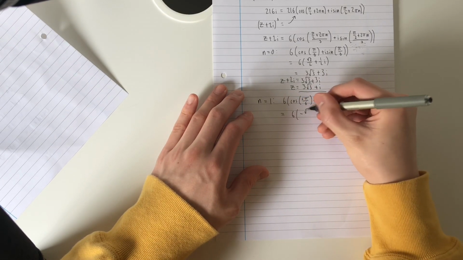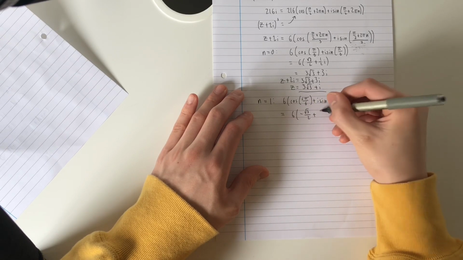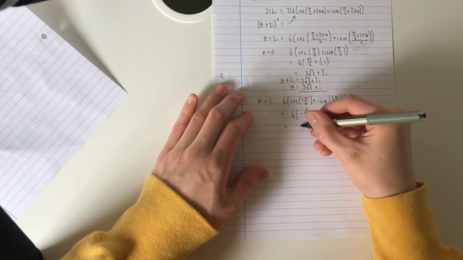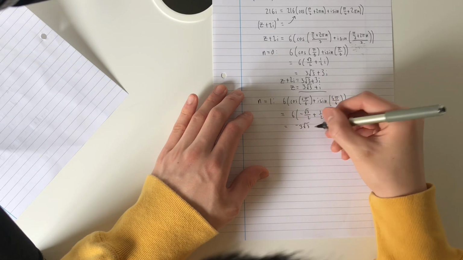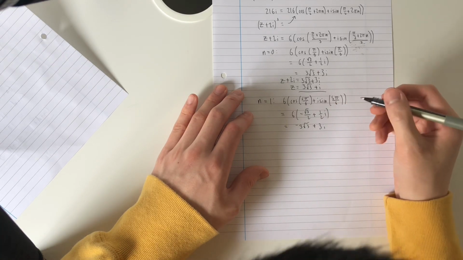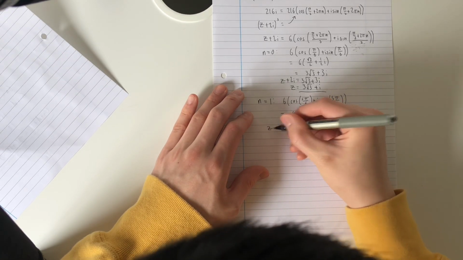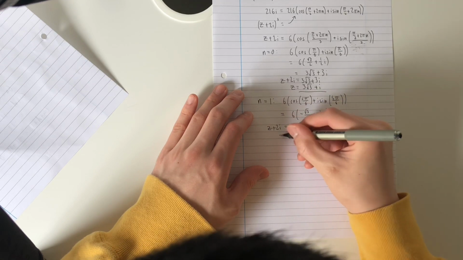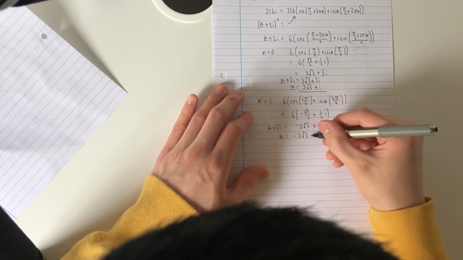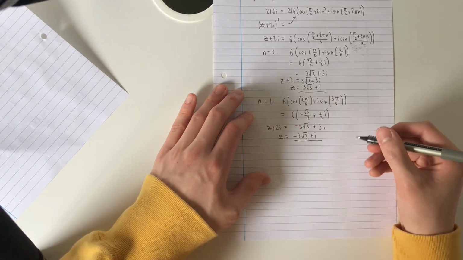That is minus root 3 over 2 plus 1/2 i, which is then equal to minus 3 root 3 plus 3i. Right, and this is once again equal to z plus 2i, and therefore z is equal to minus 3 root 3 plus i. That's our second solution.